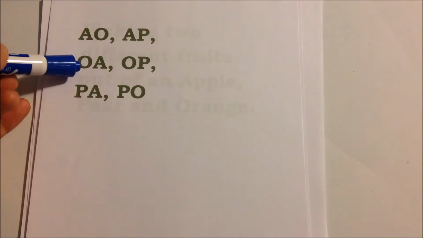And then you might say, well, isn't apple and orange and orange and apple the same? Well, if you're picking them one at a time, you'll pick the apple first. Here we're saying you're picking the orange first. Okay, now let's look at some other example.